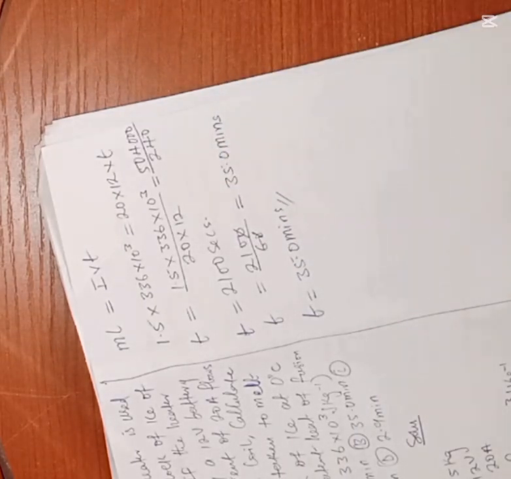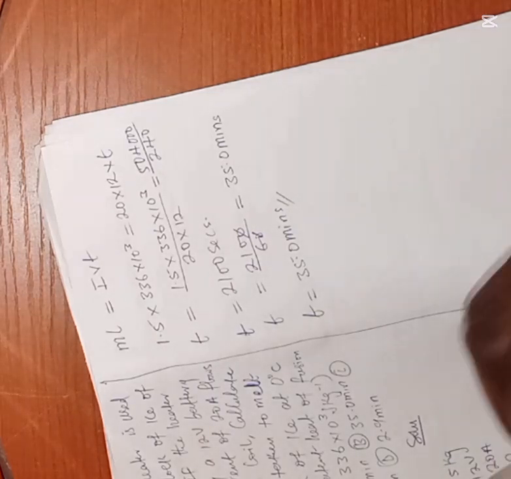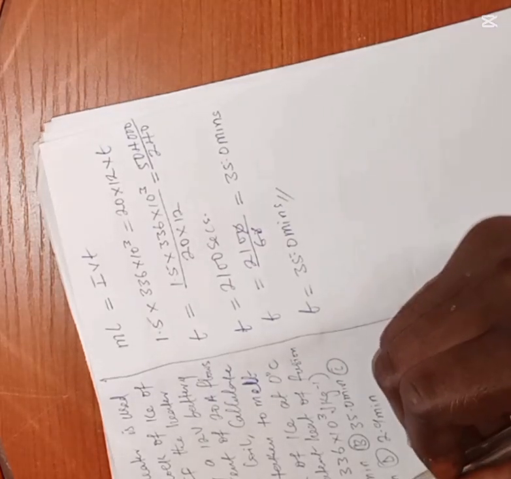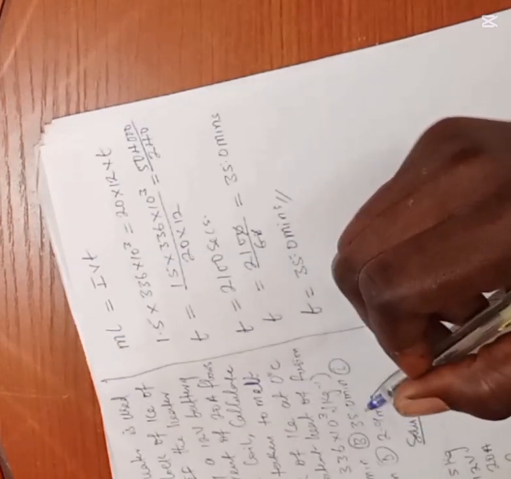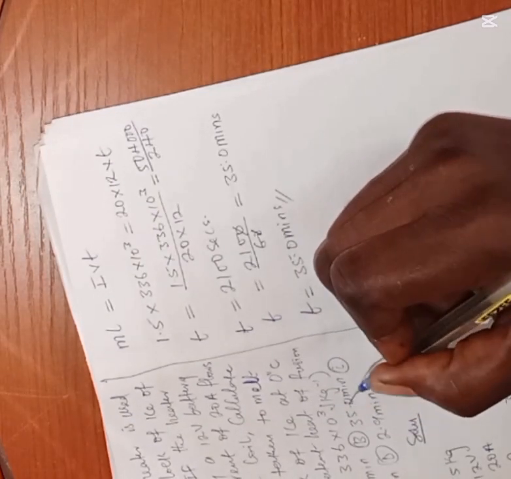Simple as that. So if you cross-check the options, we have option A, 76.0 minutes. No. We have option B, 35.0 minutes. This is the right answer.